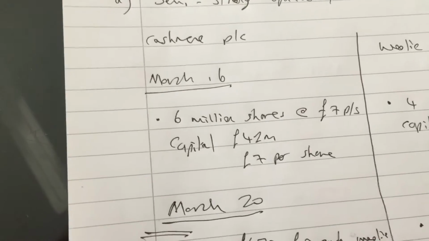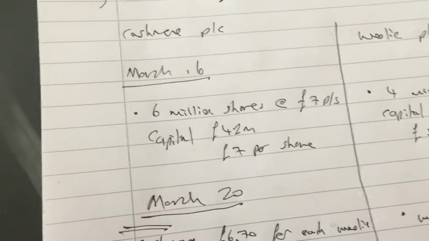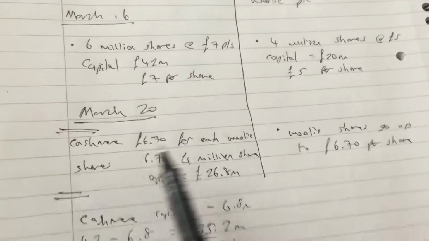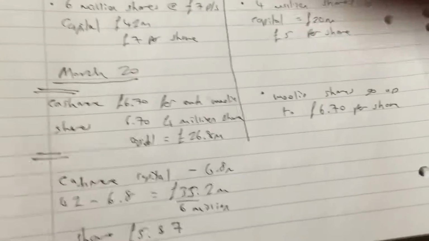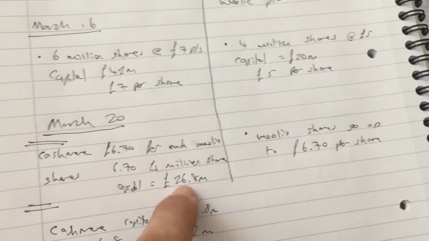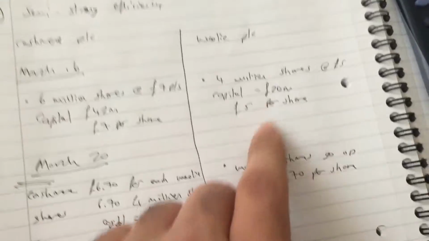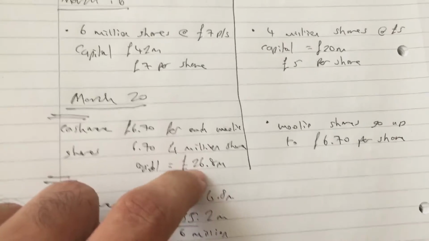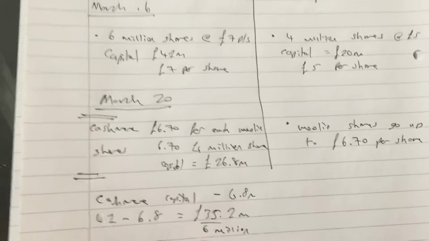So their share price on March 20th is now £5.87. It's dropped from £7. On March 16th, it was £7 per share, when they decided to make this deal. Investors are worried. They're thinking, why have they overvalued it? Why are they buying Woolly for 26.8 million when Woolly really just costs 20 million? So people are worried. There's been an overvaluation, so that excess of 6.8 means Cashmere's capital has dropped by 6.8.